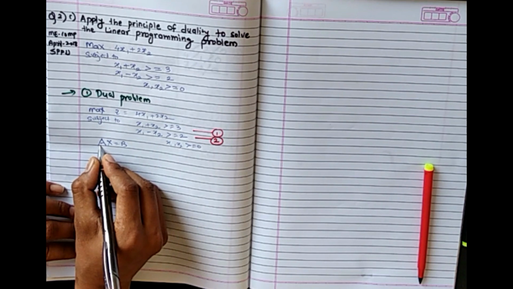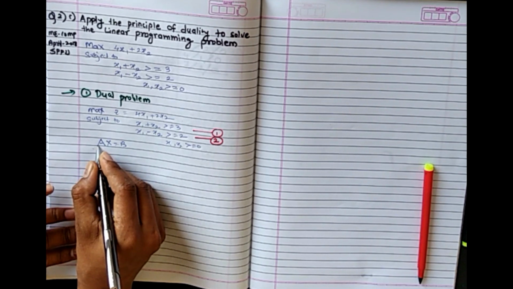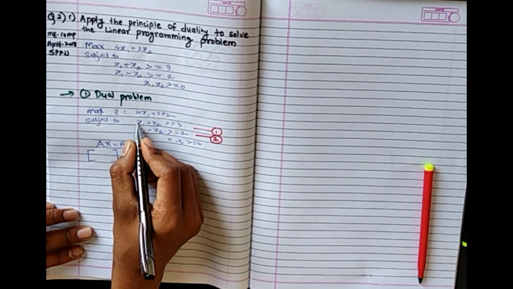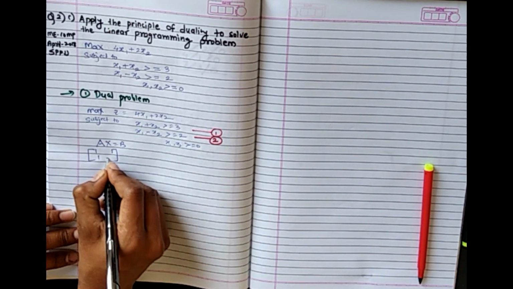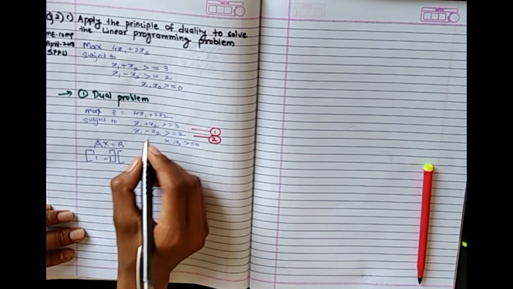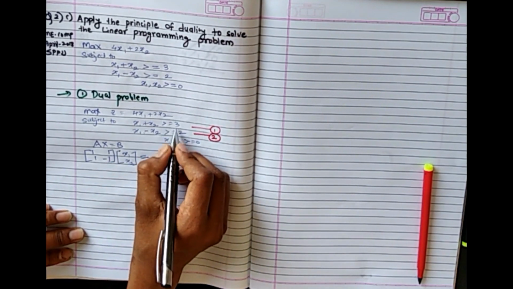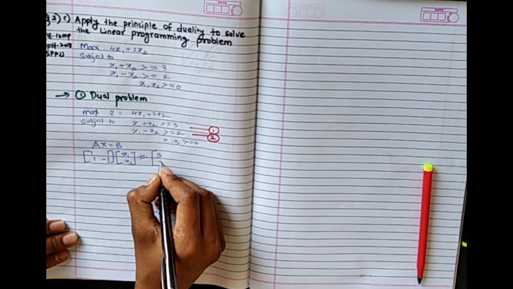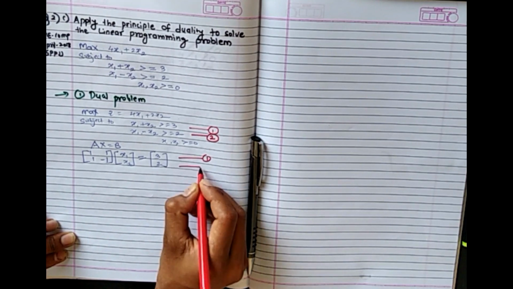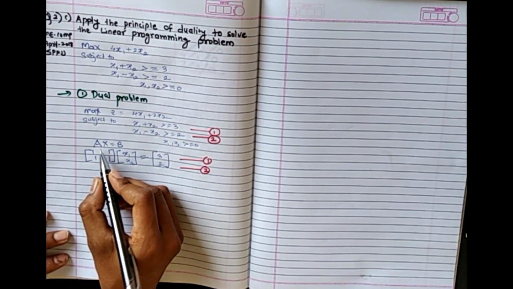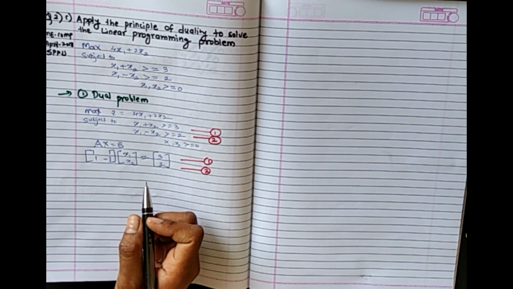Now to represent this in the matrix format, we always use the format Ax is equal to B. A are the coefficients of your equations, so we will represent this in the matrix multiplication format. A will be the coefficients of the first equation, 1, 1, and of the second equation, 1 and minus 1. X will be x1 and x2, the two unknowns, equal to B. B is the right hand side of our equation, that is 3 and 2. The first line is for the first equation, the second line for the second equation. We have represented this in the matrix multiplication format. Now this will be easy for finding the corresponding dual problem.